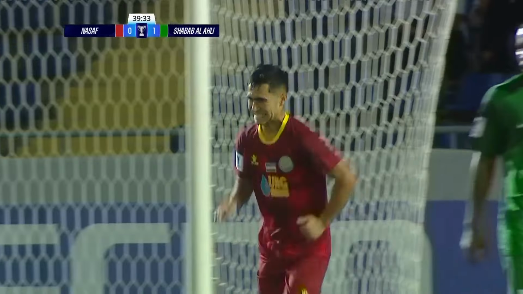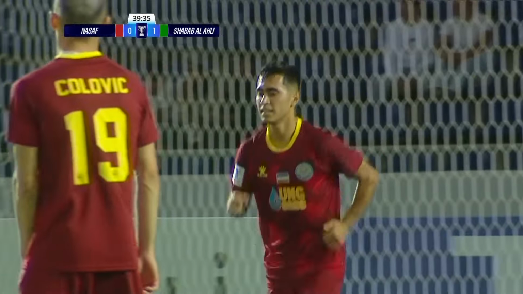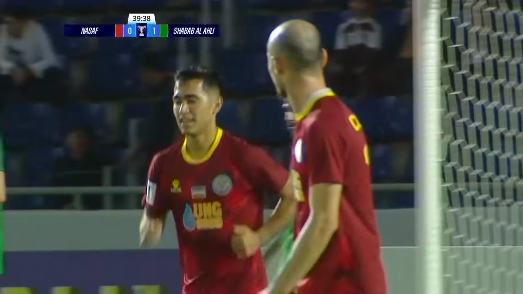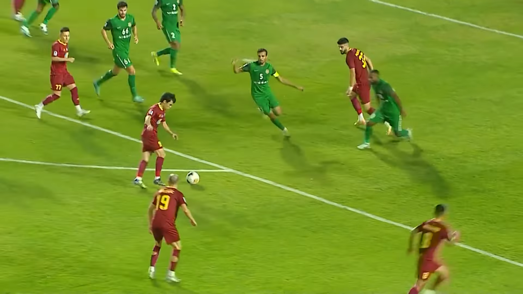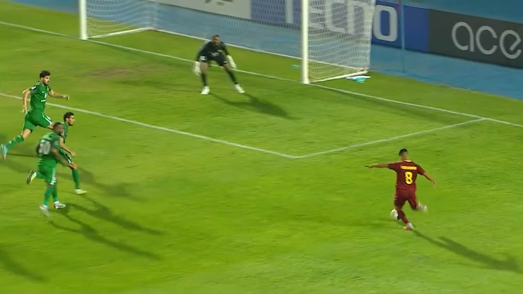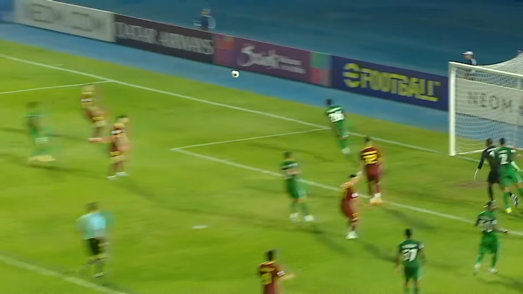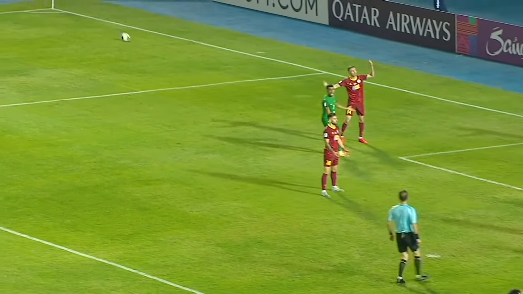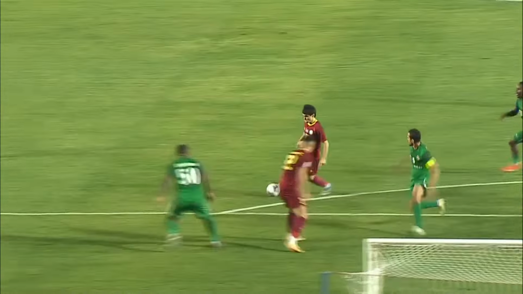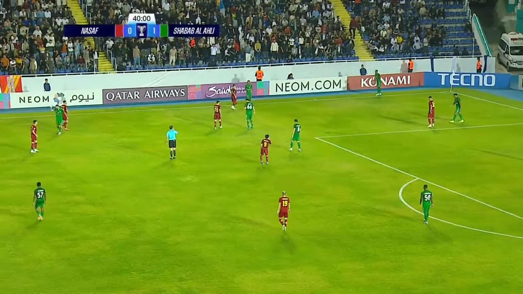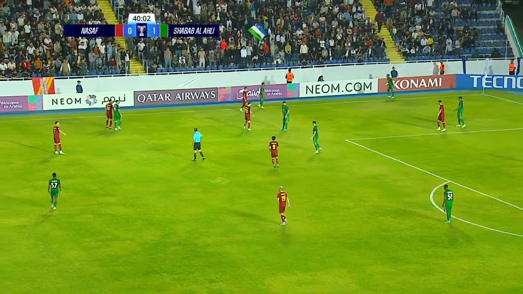Abdurakhmatov's cross. Just maybe a bit too fast and fizzed across the area. Wasn't quite the inviting height he might have wanted. It's too far ahead of those waiting. Let's have another look. It's just too high, I think. But much better approach play. Intelligent play that from Sidikov as well, to set up his teammate to deliver the cross.